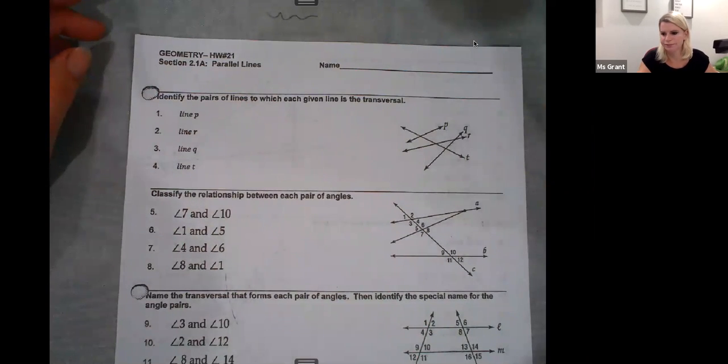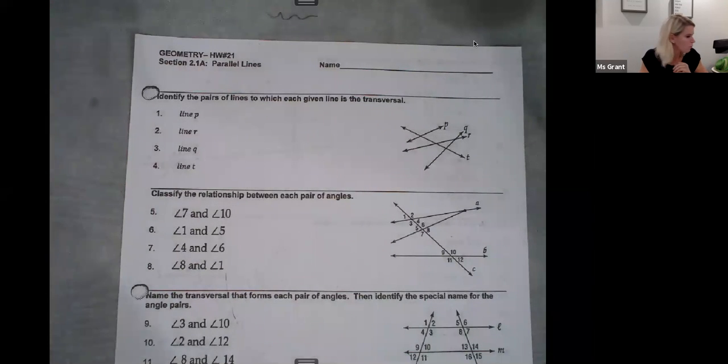If you're doing it on a piece of paper, do you have to write down the question? No, that would be way too much writing. Or do we just write the answer right next to it? Uh-huh. Okay, thank you.